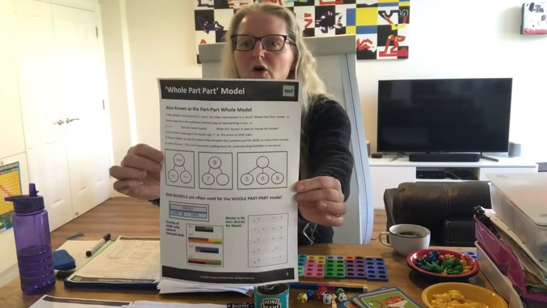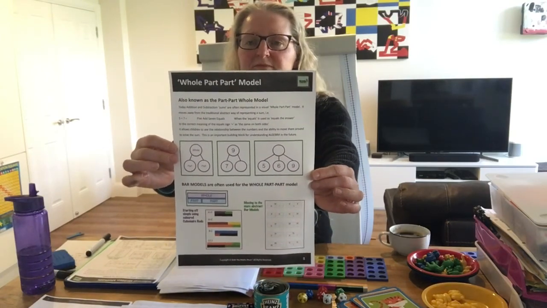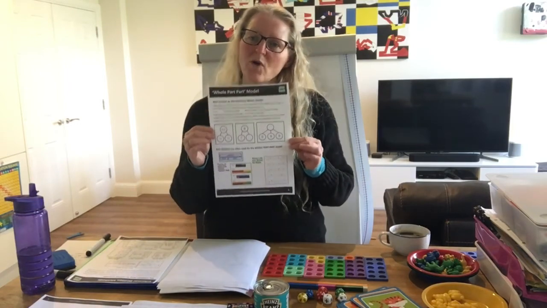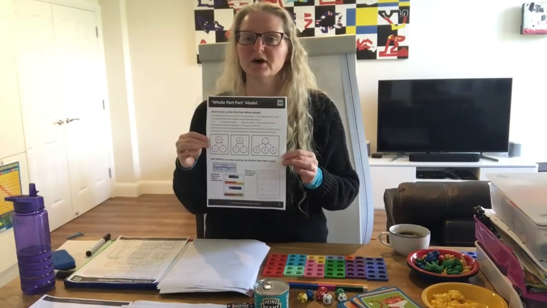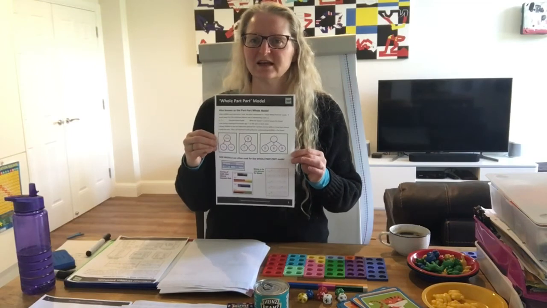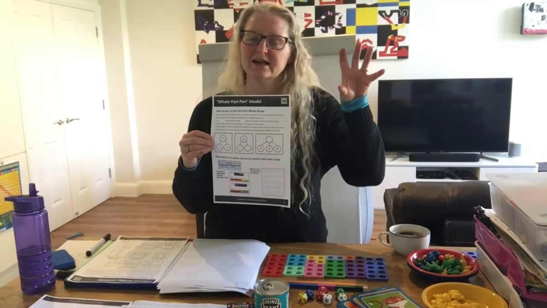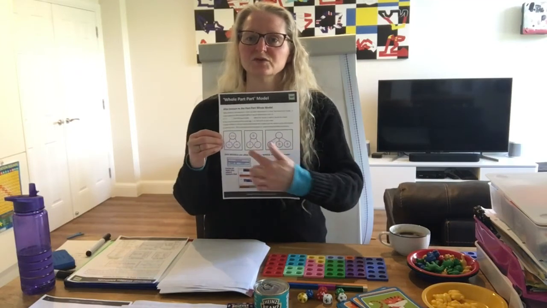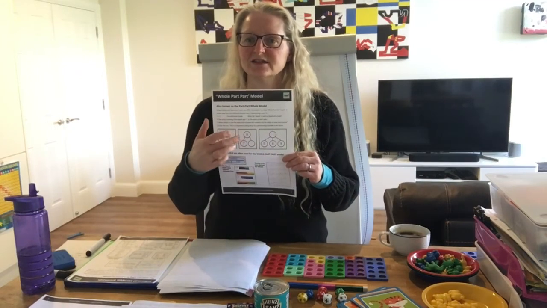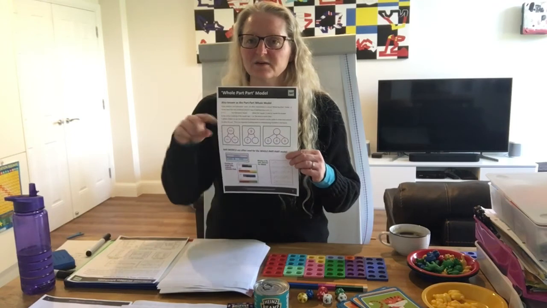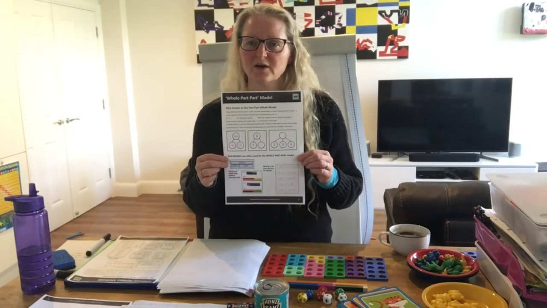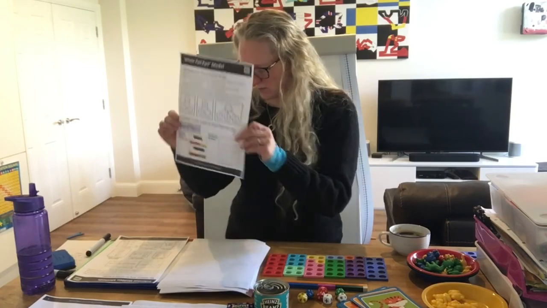But these are whole part models, hopefully you can see them. And they also use them as bar models. They're just different ways, and on this it explains what to do, but they're just different ways of representing the idea that a number is a whole number, has got parts that you can add together. And it also allows you to swap round, so it's not just the whole that's missing, sometimes it's the part that's missing and you need to work out the sum to figure out how to work that one out. So just to let you know, that's in the workbook as well.